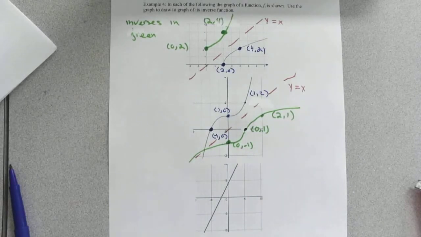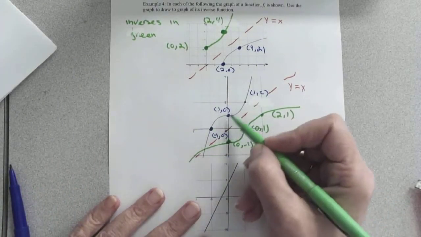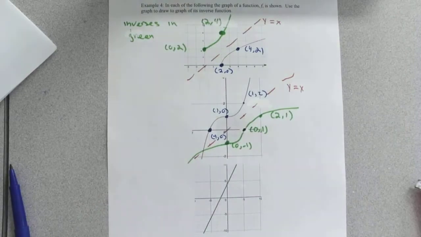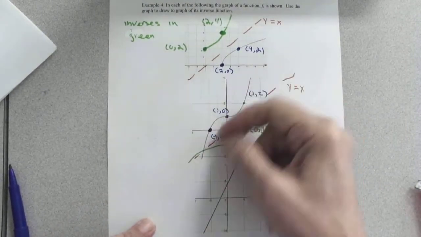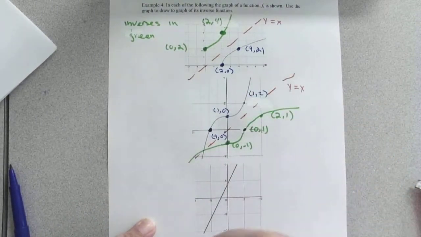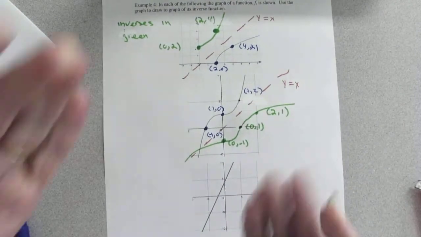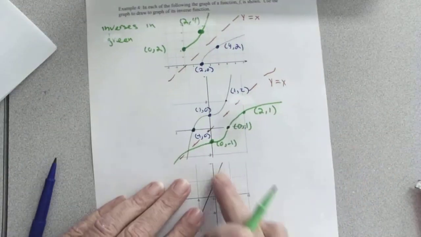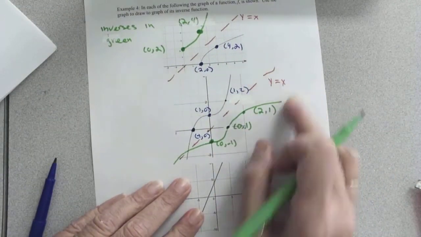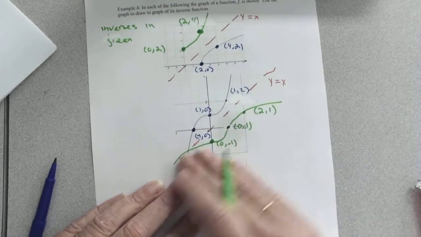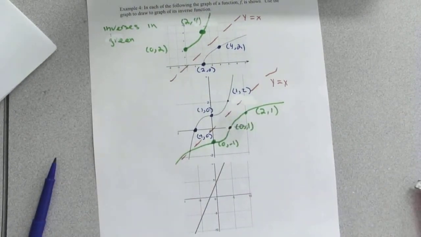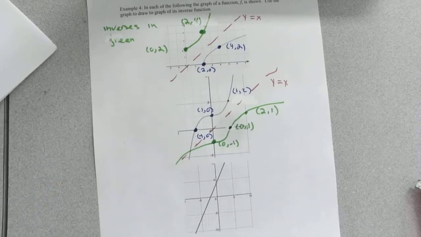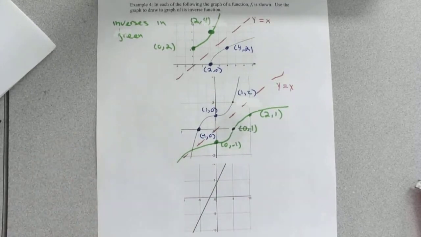Now, one trick you can do if you really want a better looking graph and you really care, you can take the given function and take your pencil, and really color it in, so it's nice and shiny and dark. Then you could literally fold your paper along y equals x, and then rub really hard to transfer the pencil onto the other side, and then you'd have a pretty good graph. But that's good enough.